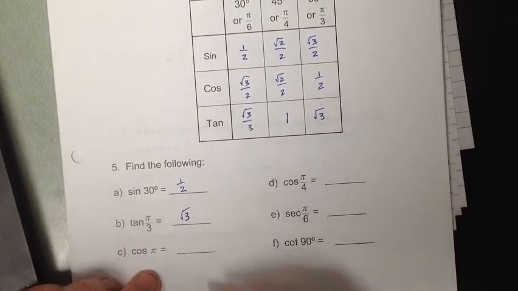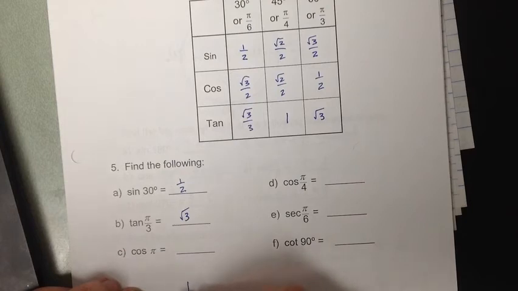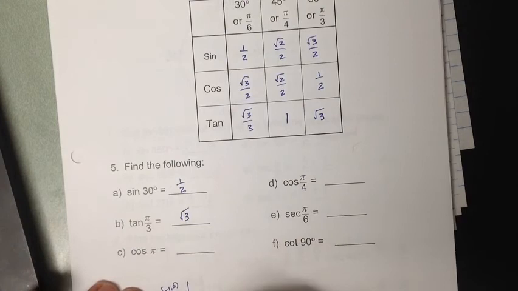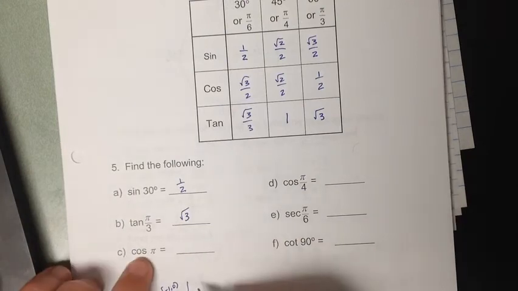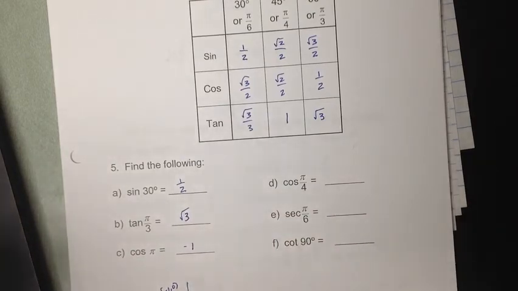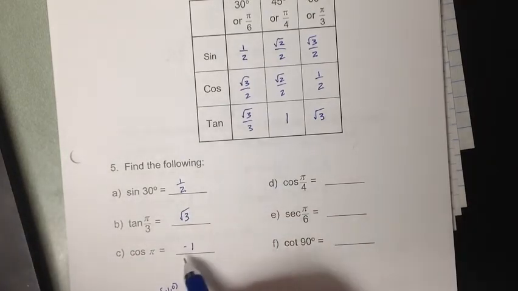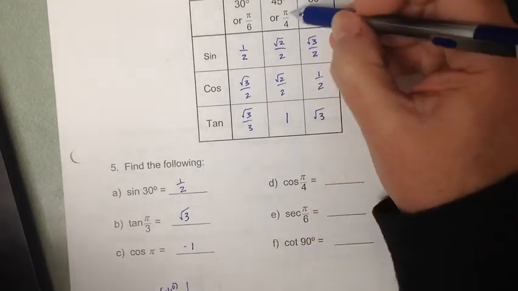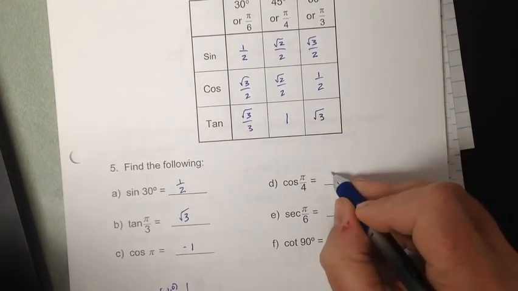Cosine of pi. All right. Pi is one of our quadrantals. Remember that at pi we have values of -1, 0. My cosine is my x value, and so that's going to be -1. X over r, really, -1 over 1. Cosine pi fourths, here's my pi fourths, here's my cosine, square root 2 over 2.